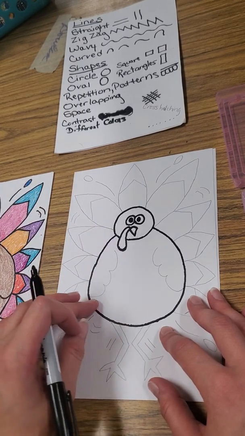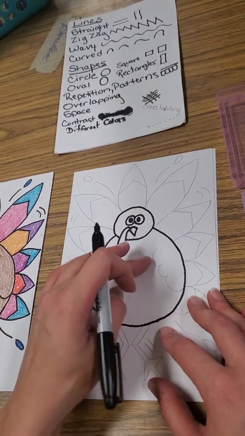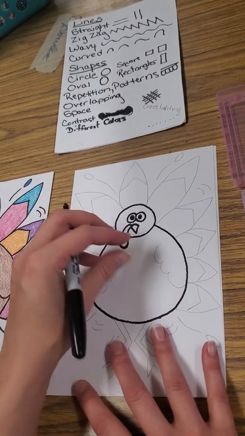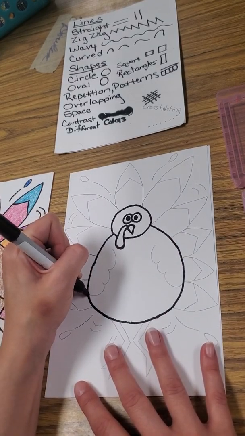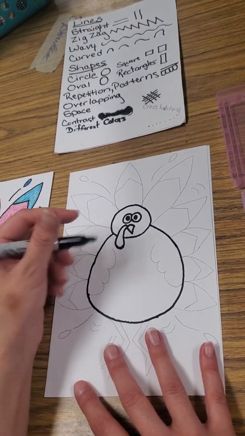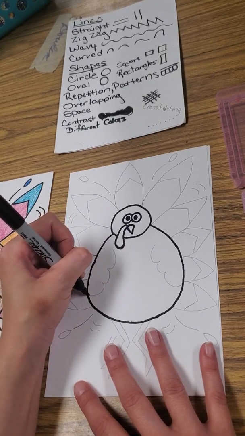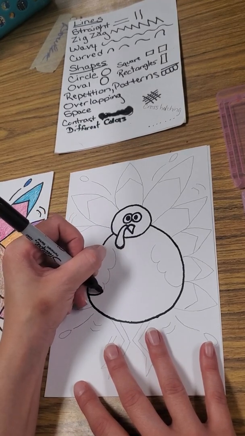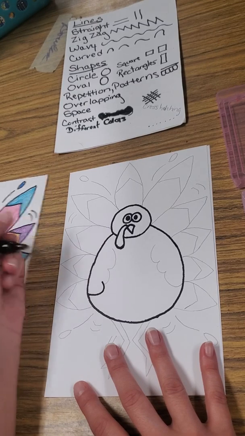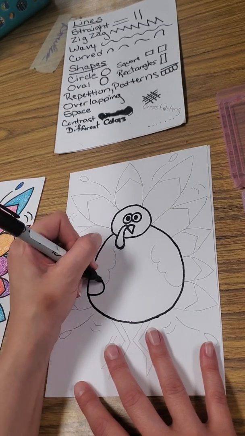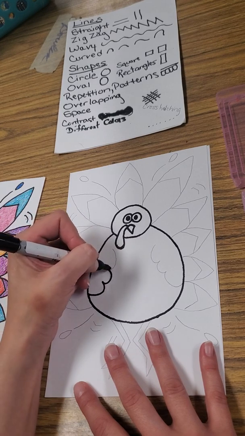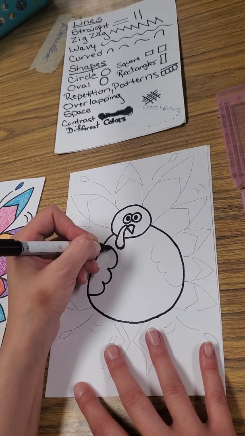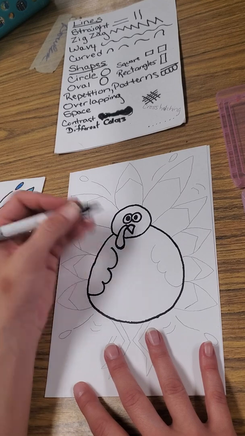Then we're going to add some feathers, just some little lines for feathers on his body. So you're just going to draw like a repetition pattern where you draw the same kind of loop. Just kind of curve it up, then curve it back out. 1, 2, and do it 3 times and make that last curve a little longer. And going up with it.